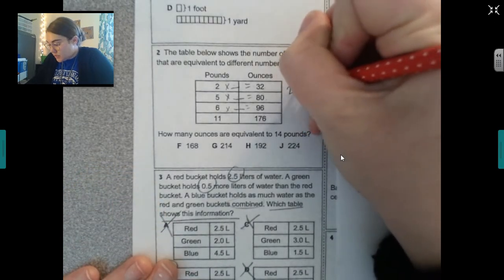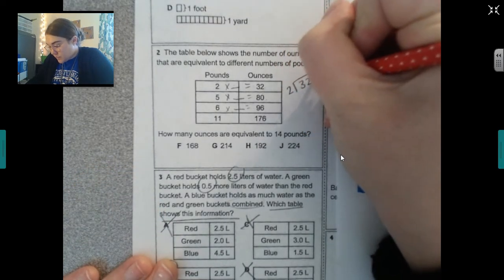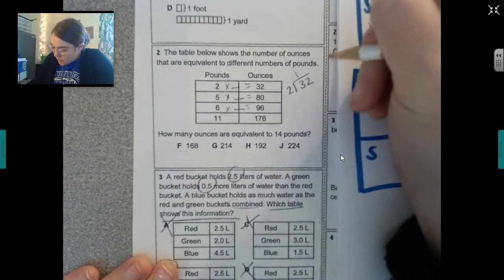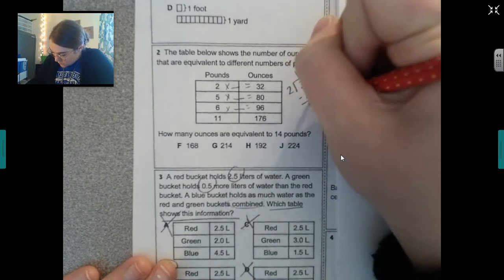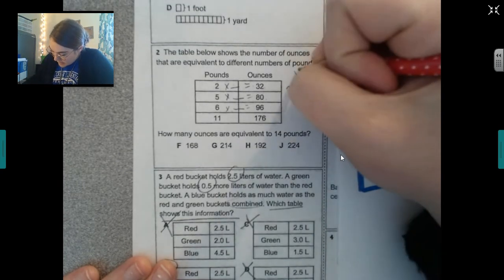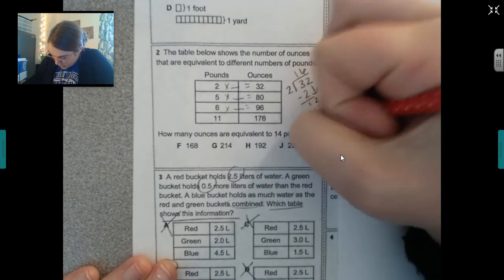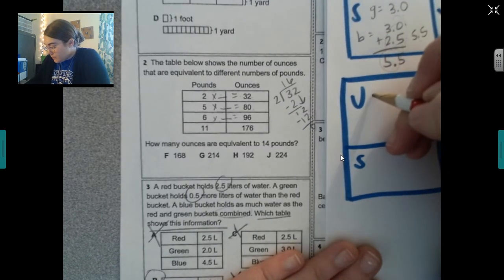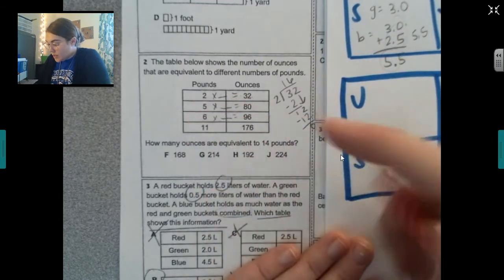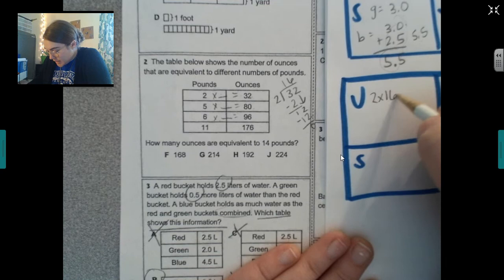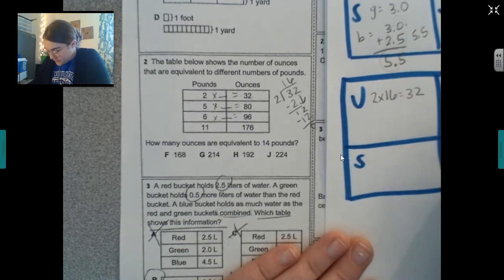I would take 2 and see how many times 2 can fit into 32. 2 can fit into 3 one time. 2 can fit into 12 6 times, and then 12 minus 12 is 0. So we know that 2 times 16 equals 32.